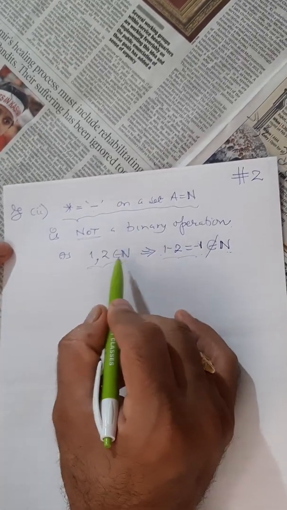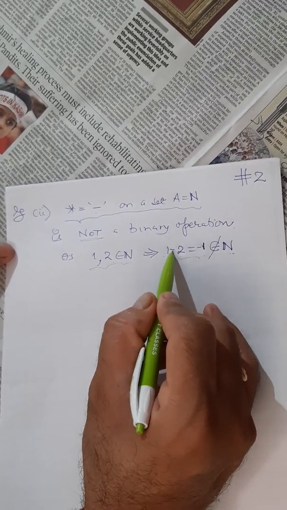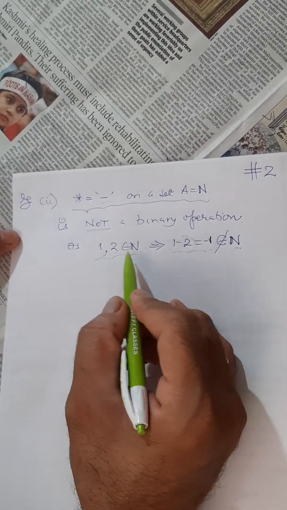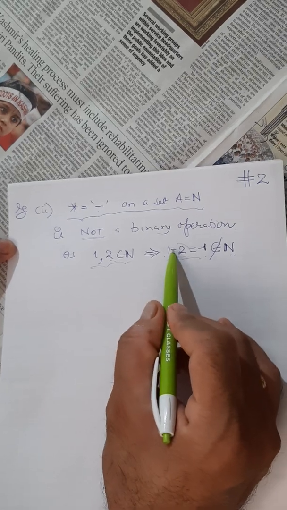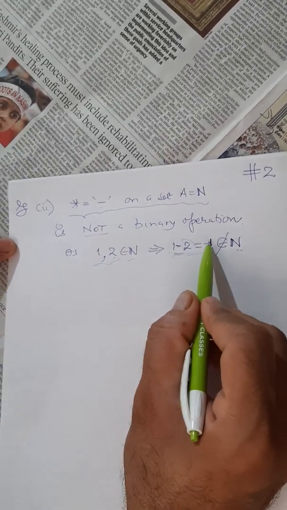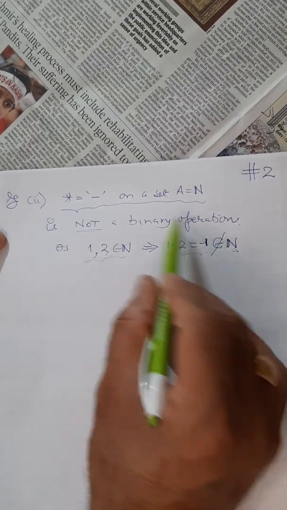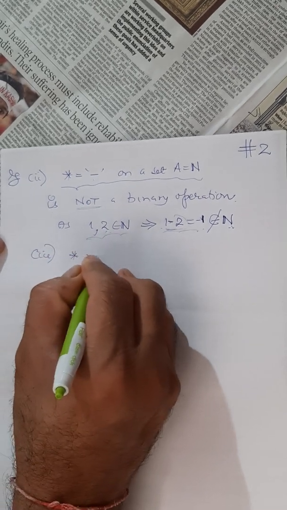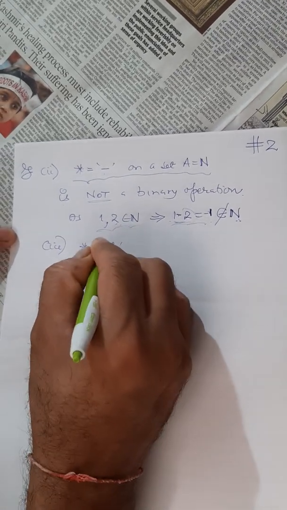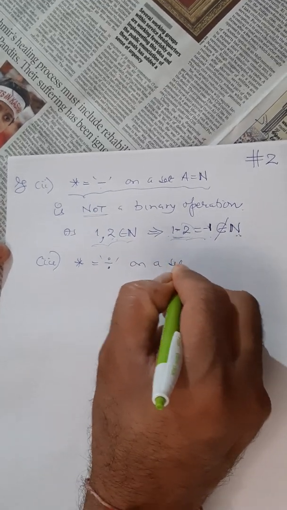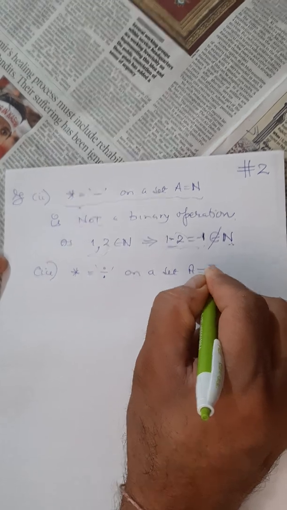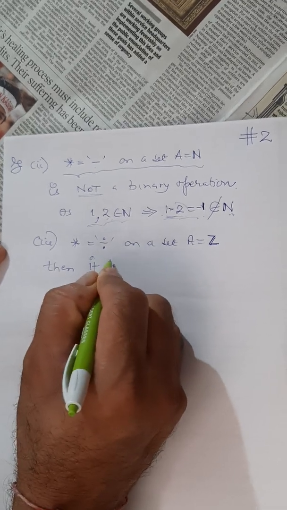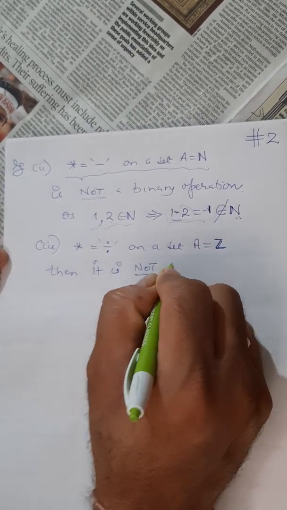If it is a binary operation, then for every two members, if you apply the operation, the resultant member should be in the same set. Here you have an example. You can find many such examples for which if you apply this asterisk equals to subtraction here, the resultant member is not falling in the same set. That's why it is not a binary operation. You can take this also. In fact, if I take here asterisk as division on a set, let's take A equals to Z, for example, then it is not a binary operation, which is obvious.